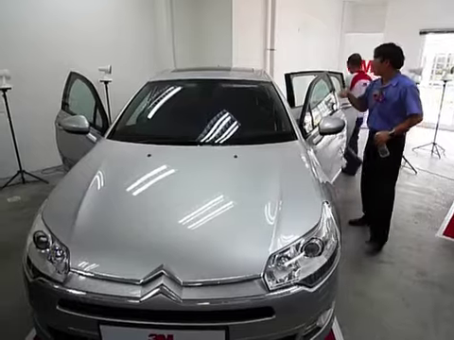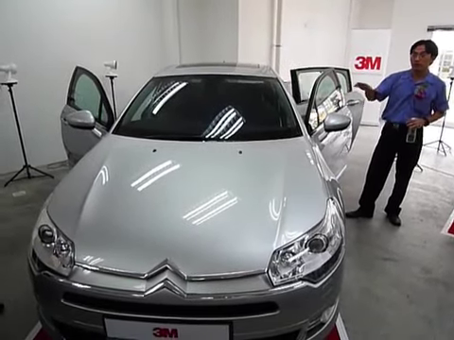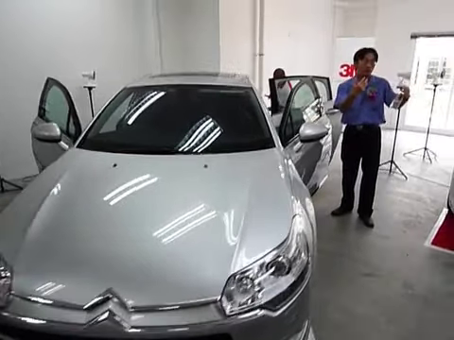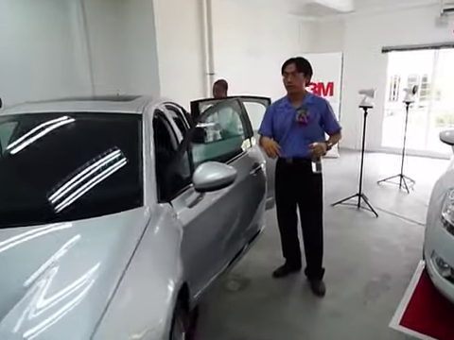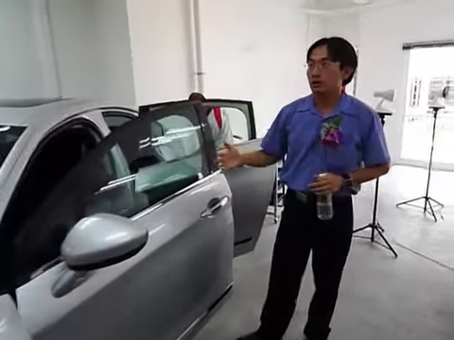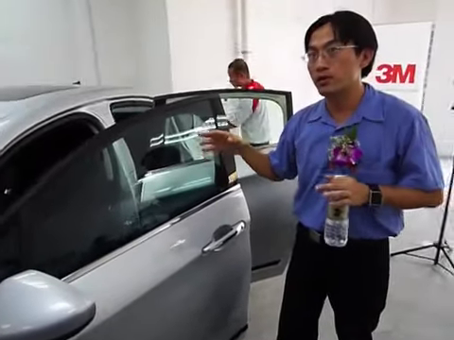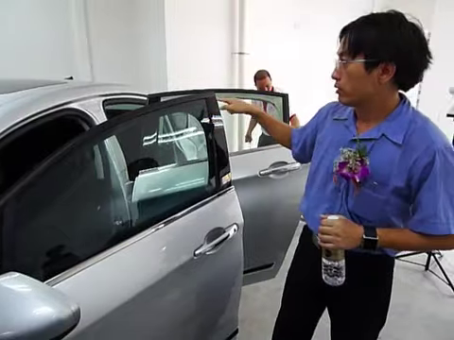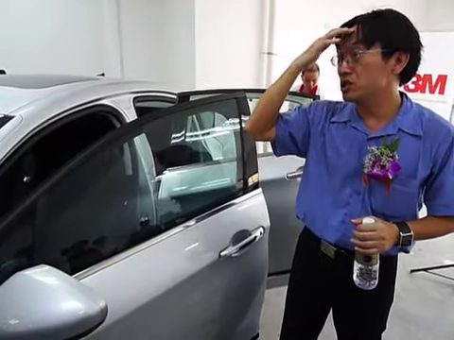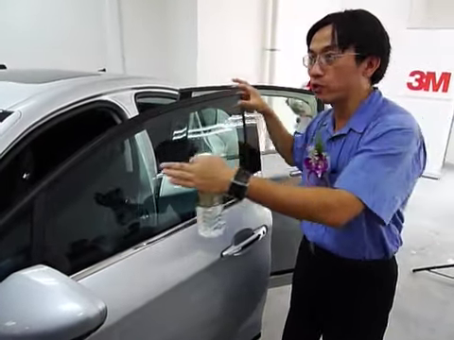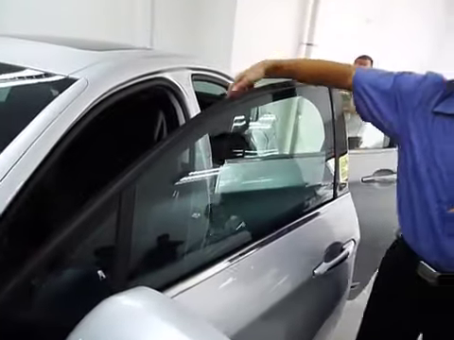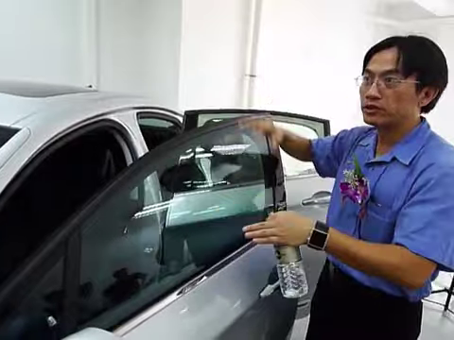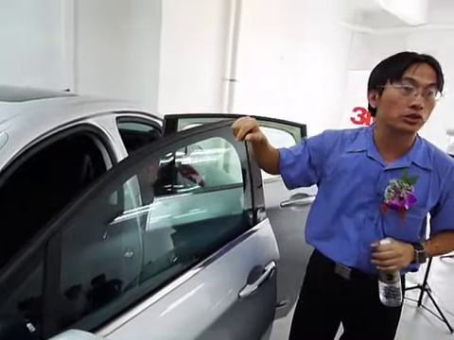And I want to introduce the difficulty of the car you will apply. Would you please come closer? This kind of car, especially manufactured in Europe, is very difficult. You can see the size of the window from inside and from outside. The difference in size from outside to inside creates difficulty.